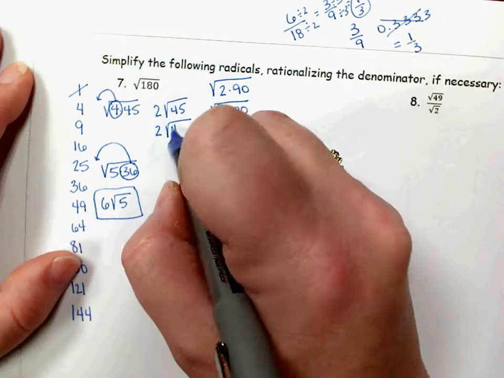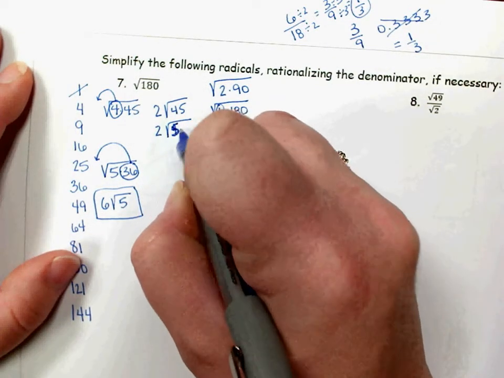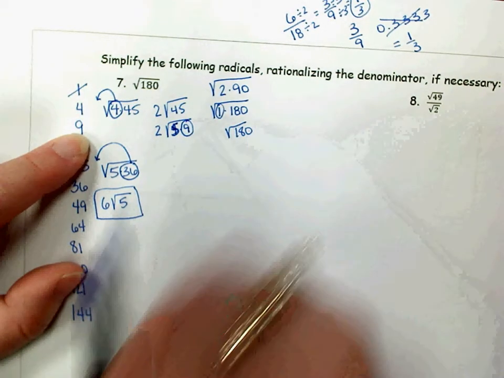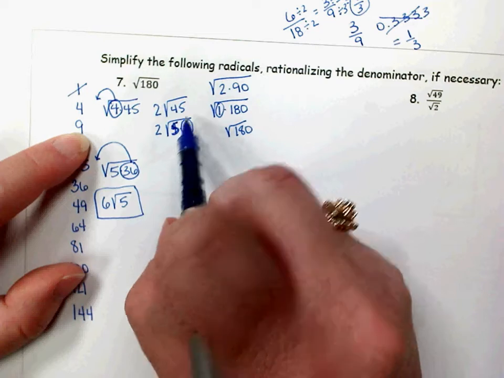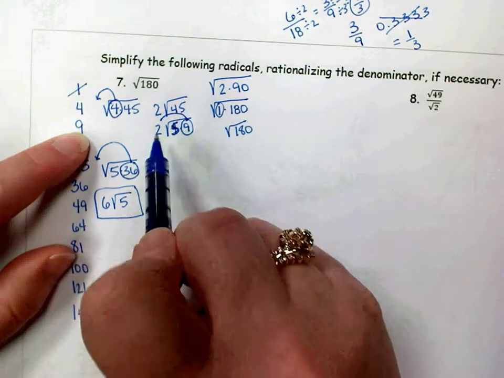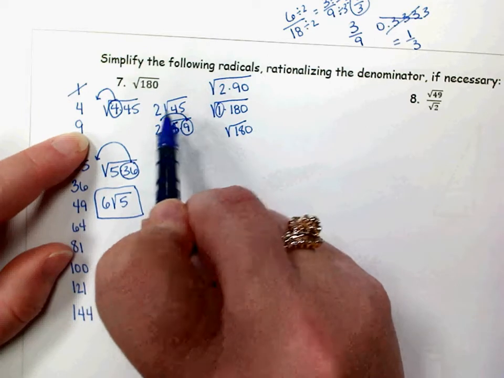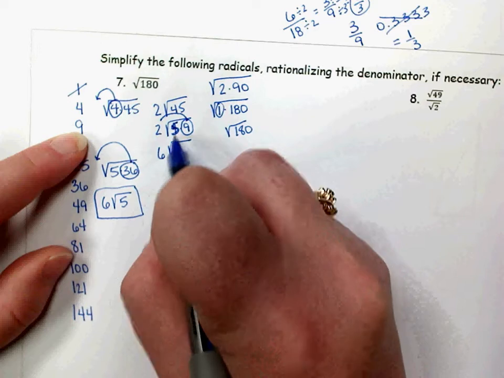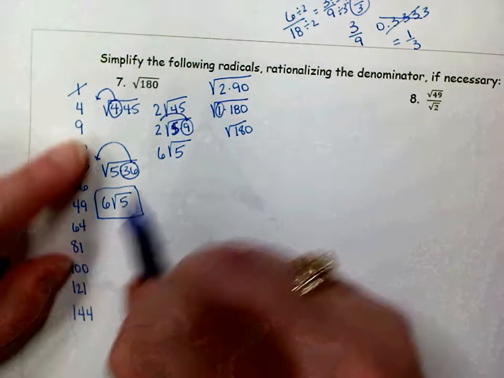What am I doing? 5 times 9. Which one is the perfect square? The 9 is. So when I take the square root of 9, it's a 3, but outside there's already a 2. And this is multiplication, so that 3 has to be multiplied by 2 to get 6 outside, and then what's stuck under the radical? The 5. Now I have the same answer.